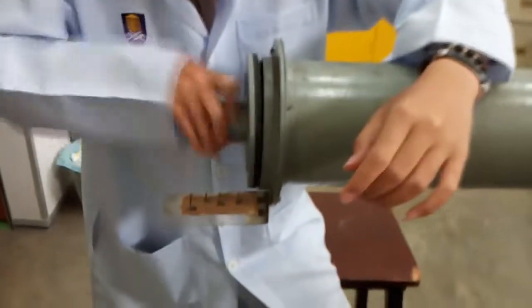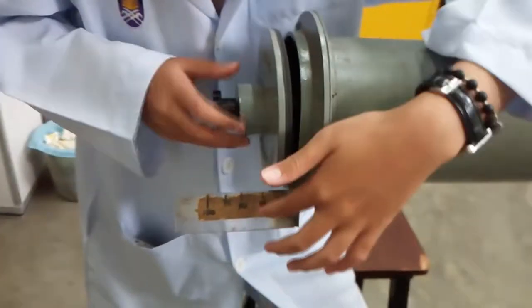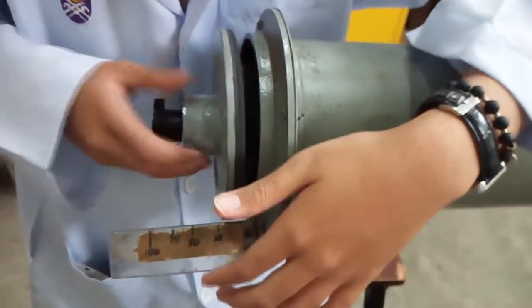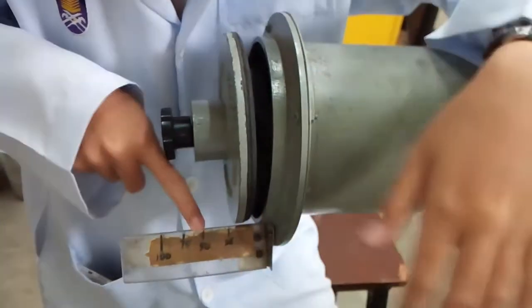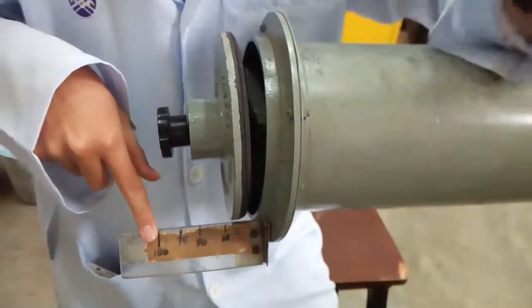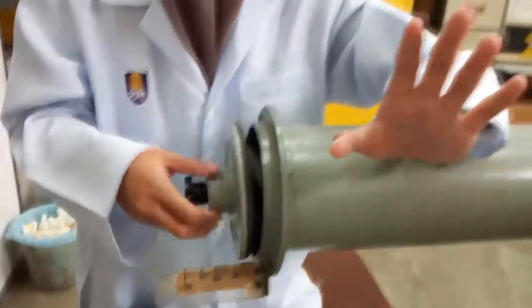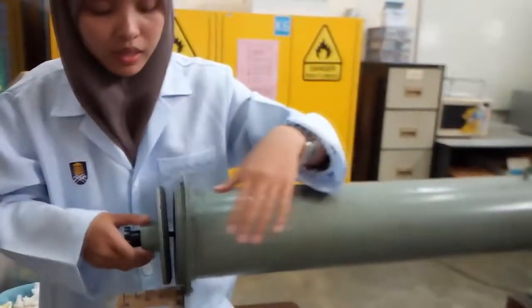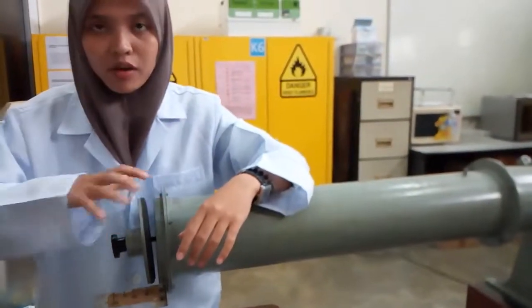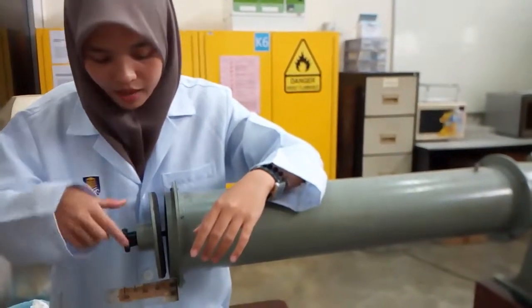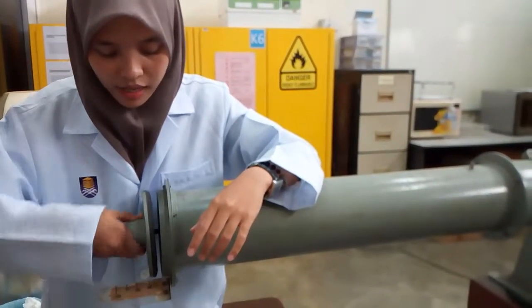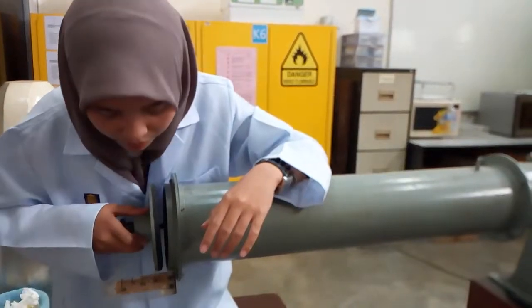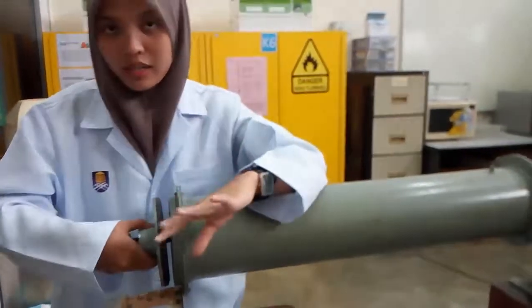When we open it, it will turn into 25, then 50, 75 and 100. Every 5 minutes when we get the reading, we change the outlet air opening at 5 intervals.